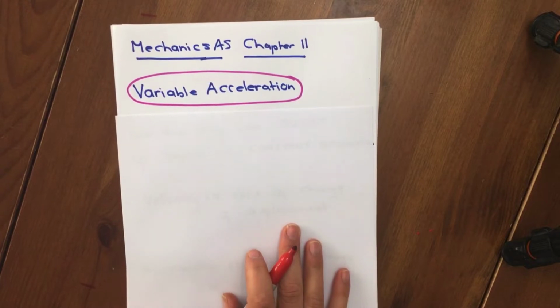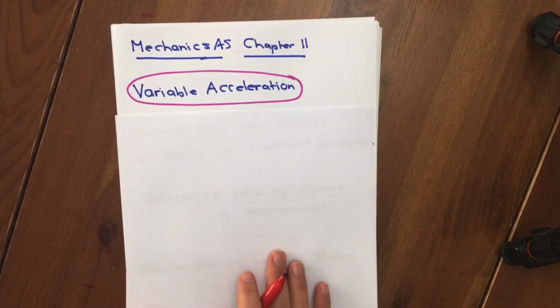So chapter 11 is all about variable acceleration. In chapter 9 and chapter 10, for some of you that have done that, my group is going to do chapter 10 after chapter 11. I know Mr. Bennett's group has already done chapter 10. Mr. Ali's group and Mr. Blunt's group, I think, are also going to do chapter 11 before chapter 10.